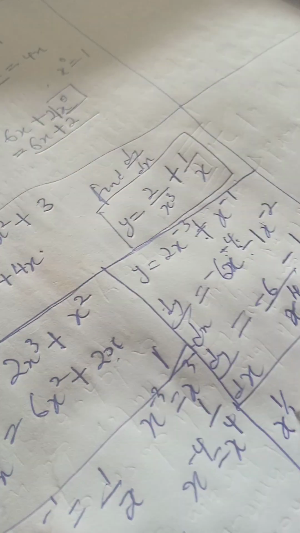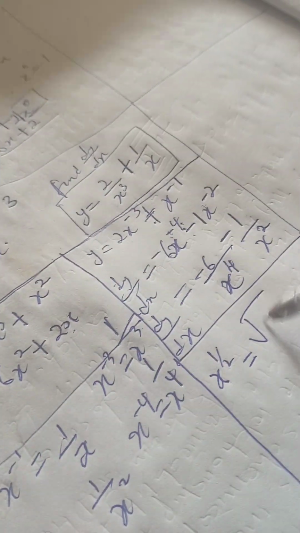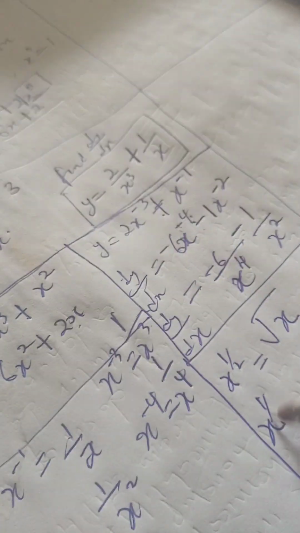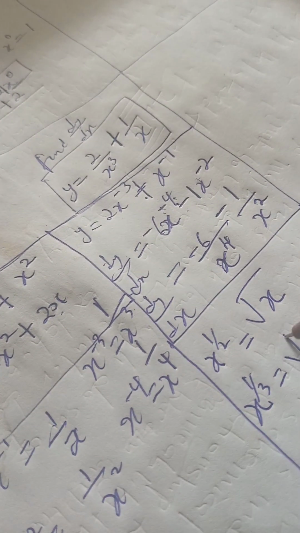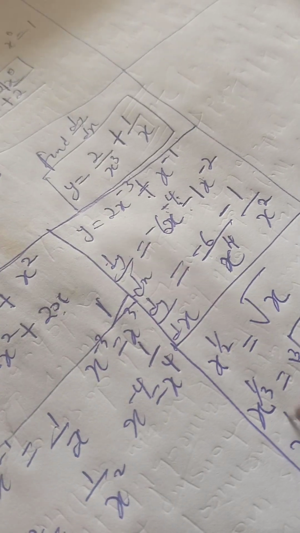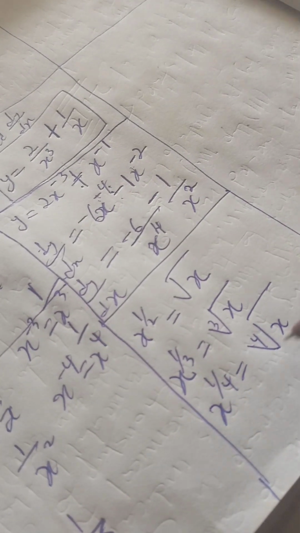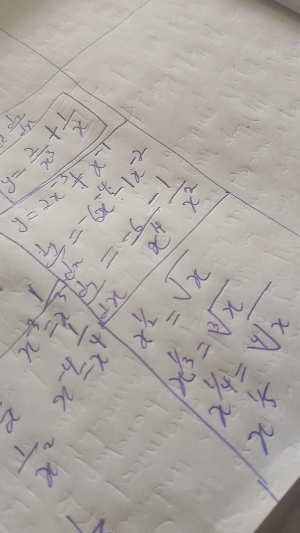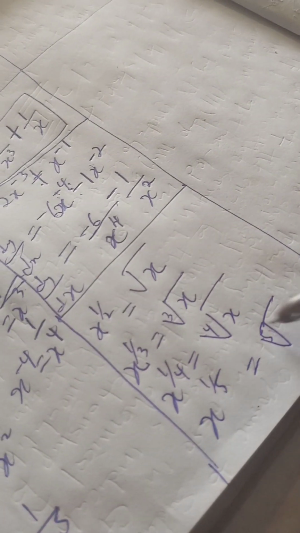Then also, if you have x raised to power half, it is equal to square root of x. X raised to power 1 over 3 is equal to cube root of x. X raised to power 1 over 4 is equal to the fourth root of x. X raised to power 1 over 5 is equal to the fifth root of x.